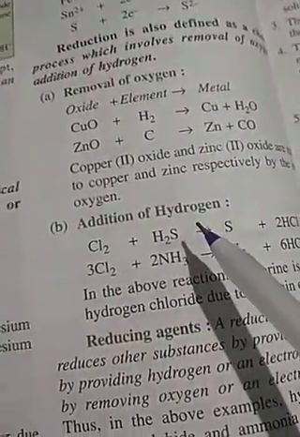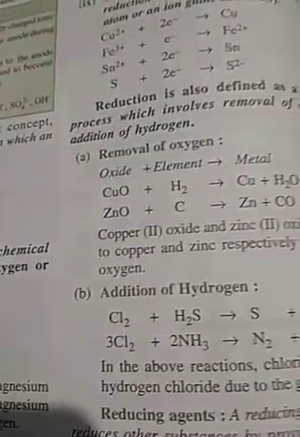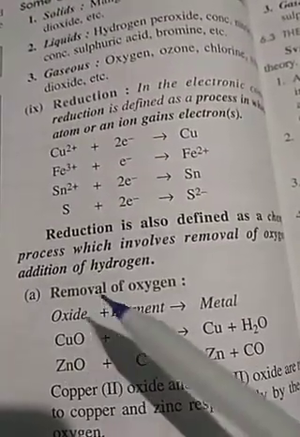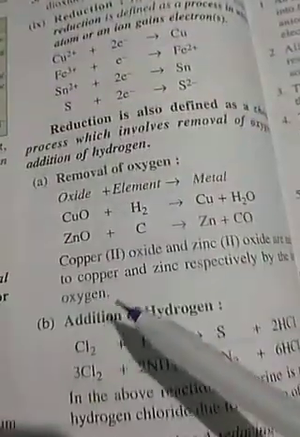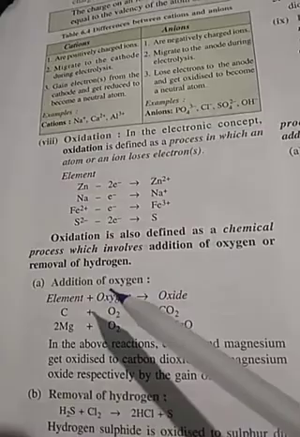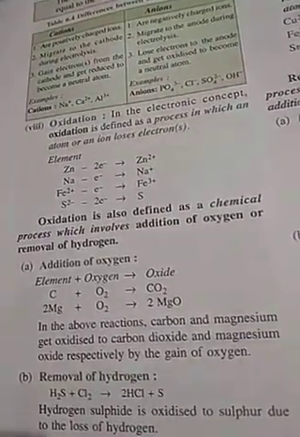Addition of hydrogen or removal of oxygen is reduction. We had studied these things. Removal of oxygen and addition of hydrogen is reduction, and addition of oxygen and removal of hydrogen is oxidation. One more thing is there.